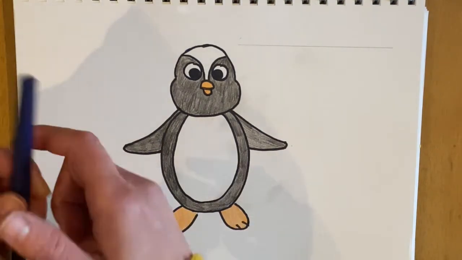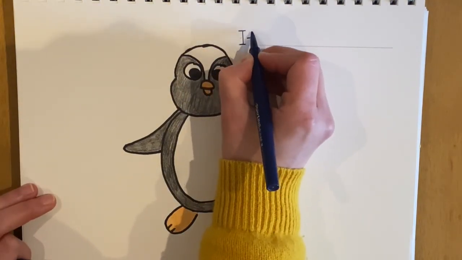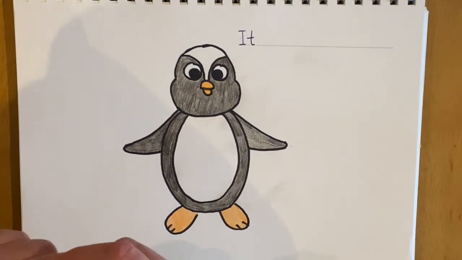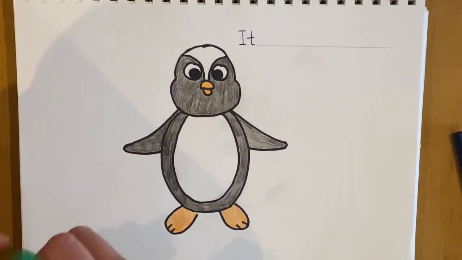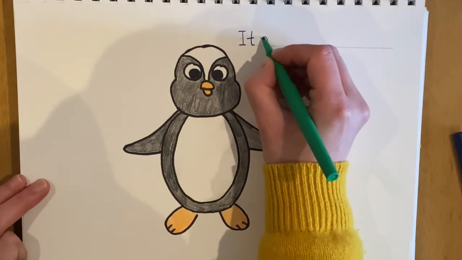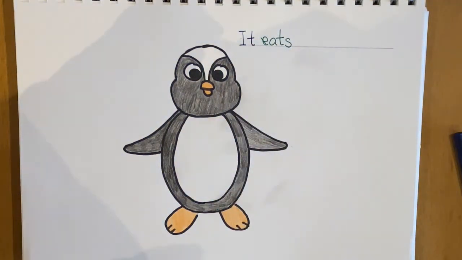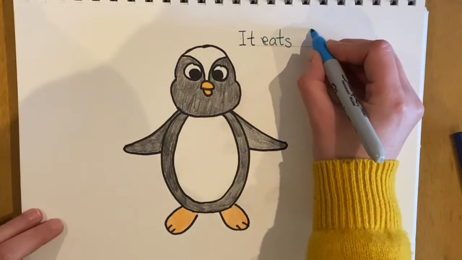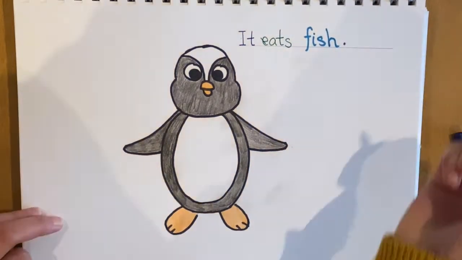So I'm going to start my sentence with it. It eats. Now, do you remember what kind of word eats is? Is it a verb or a noun? It's a verb. It's a doing word. So I'm going to put it in green. It eats fish. And fish is the noun. So that is going to be in blue. I'm going to put it here. It eats fish. Full stop.